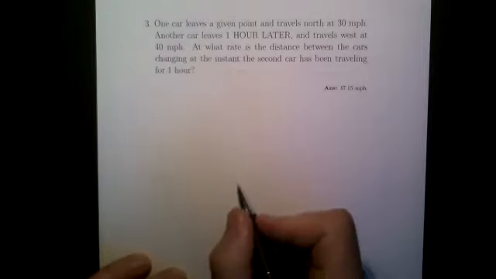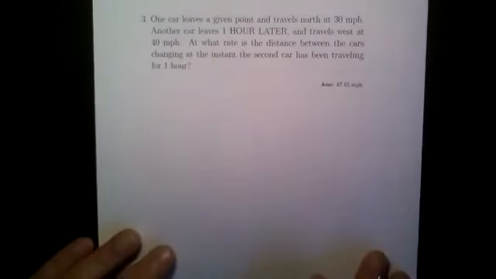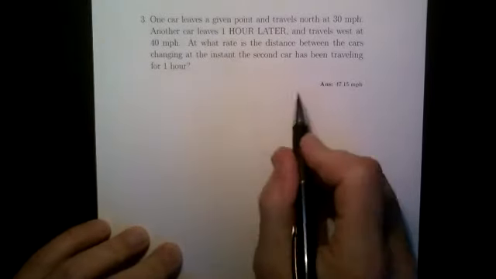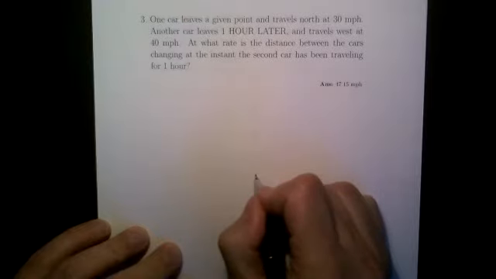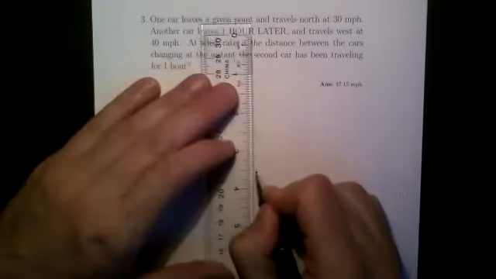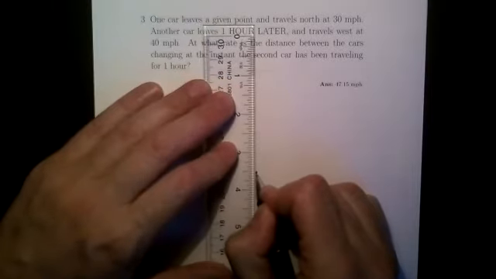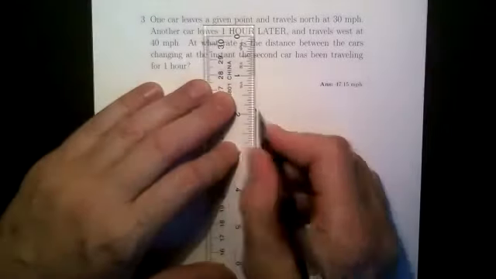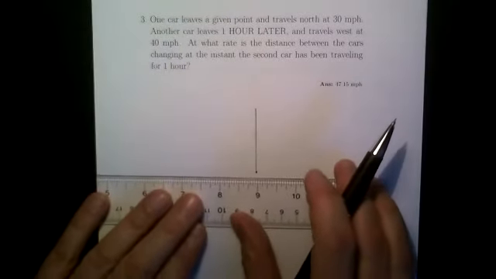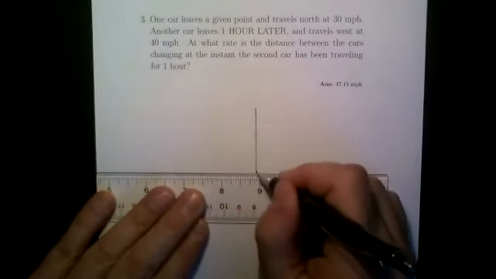So here we go. 2 cars start at the same place. One travels north at 30 miles per hour. And the other one leaves an hour later and travels west at 40 miles per hour.